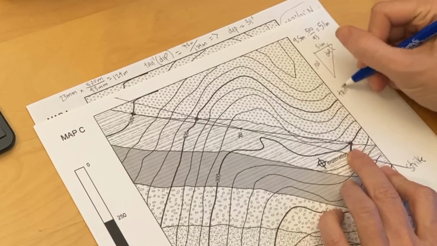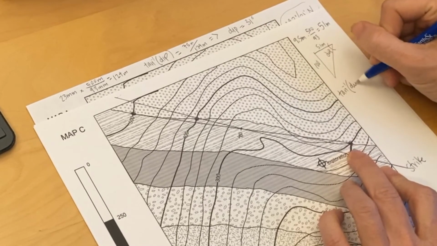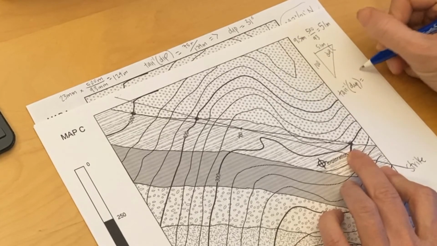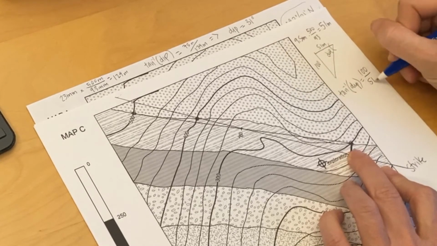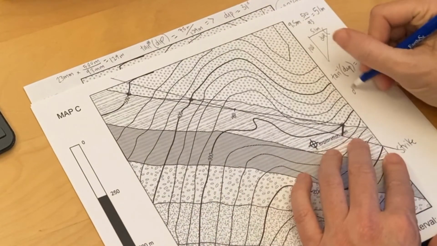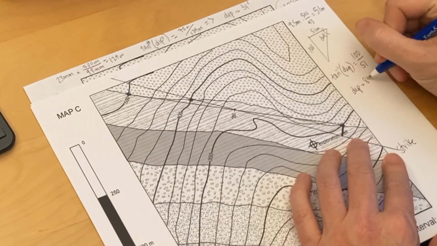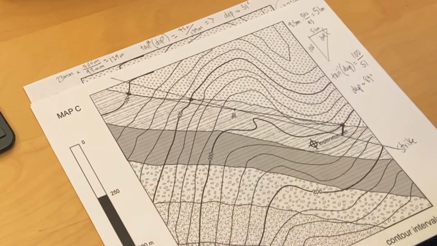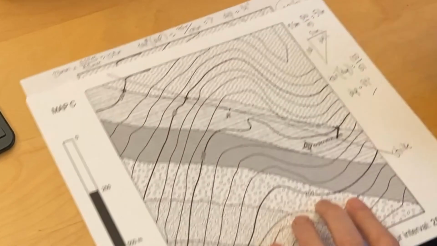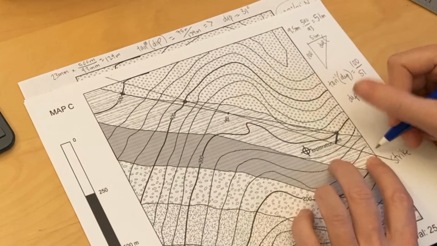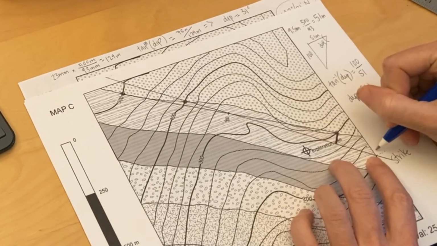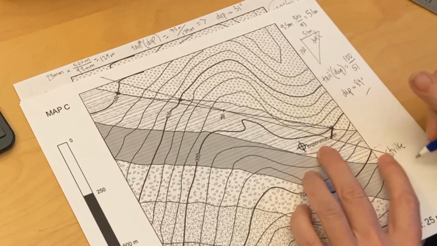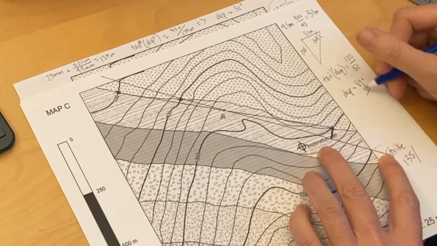Again, inverse tangent of dip equals opposite over adjacent. Dip is 89 degrees. It's practically vertical. I can't believe we could get this information from a map. So our orientation here, measure this for real, kids, don't do as I do, do as I say. I'm going to call that 135.